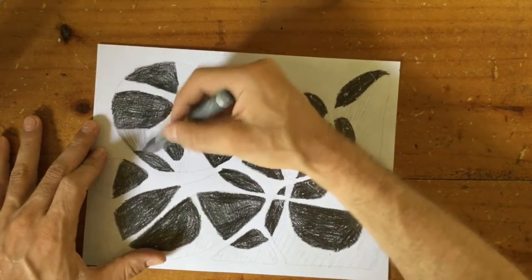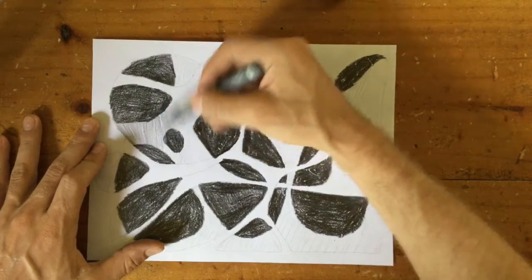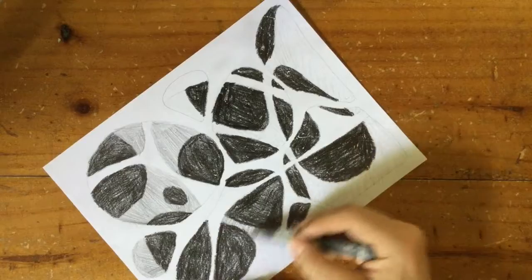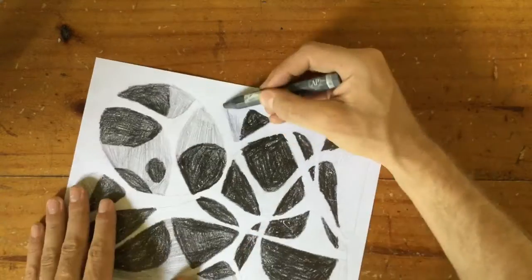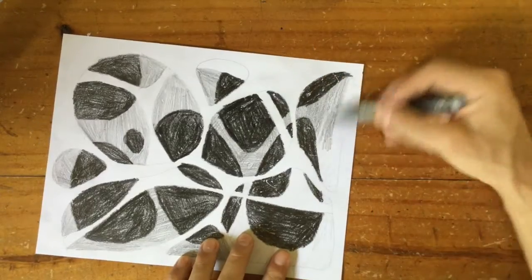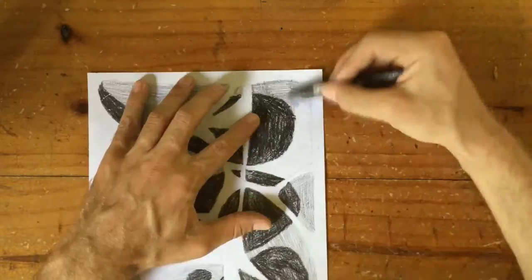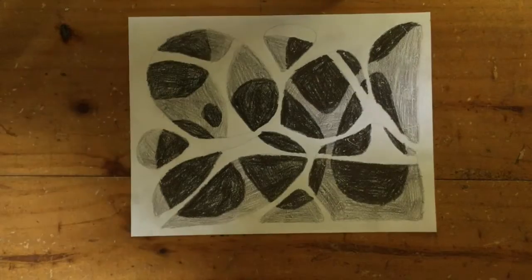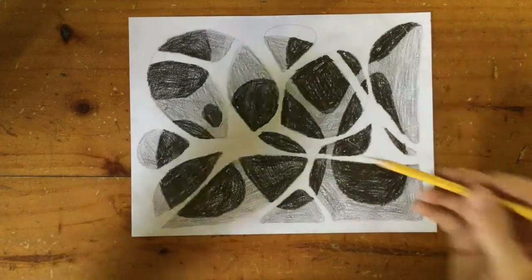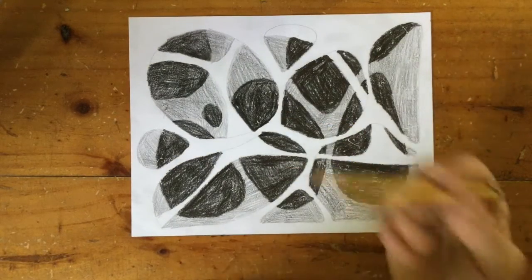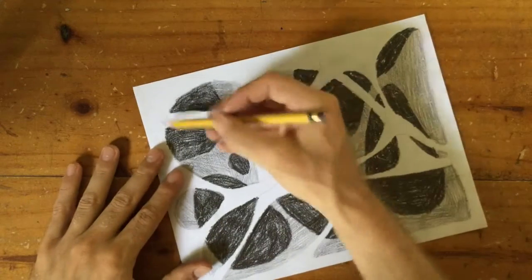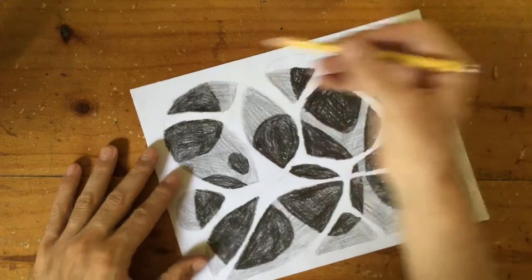So it's a bit easier now. Okay, now for the next layer up, I'm just going to go straight on with this HB pencil. And we're not going to do the practice layer first, we're just going to go straight in.